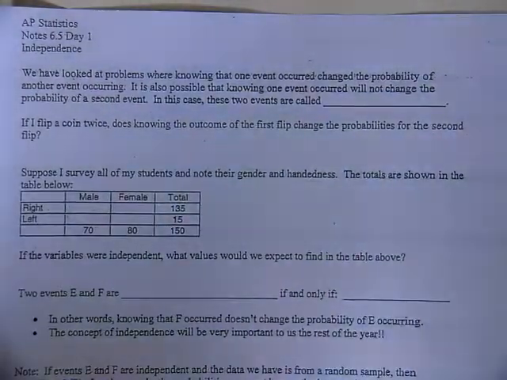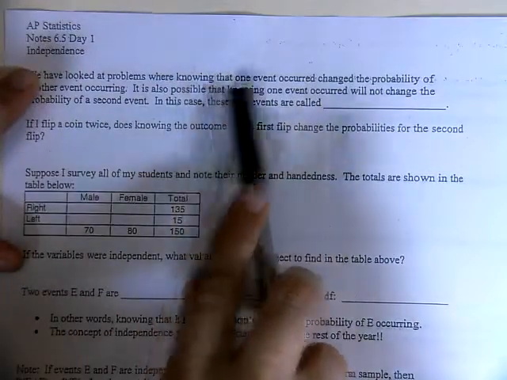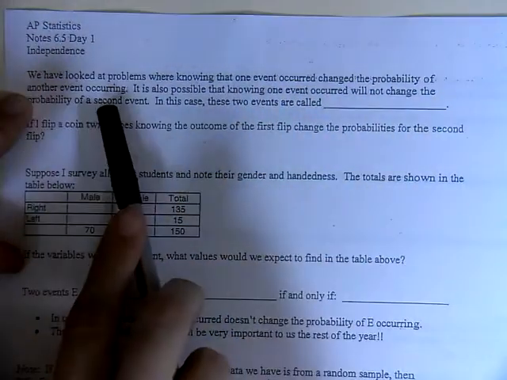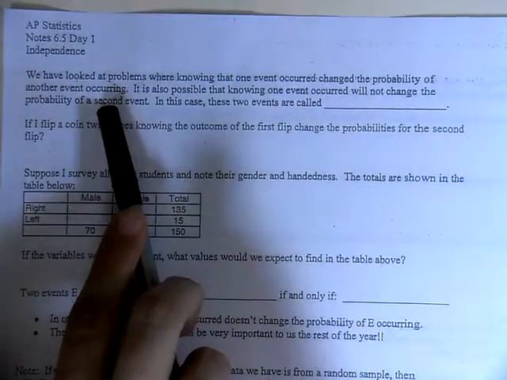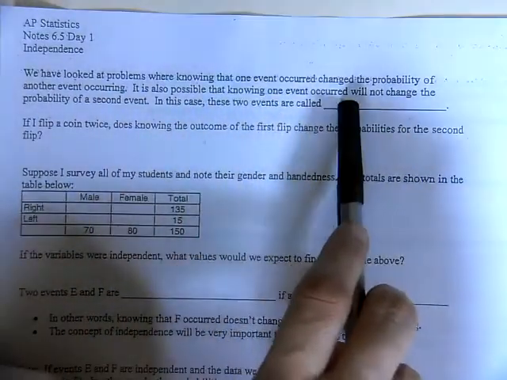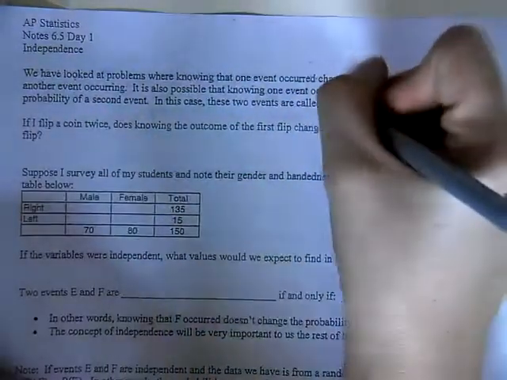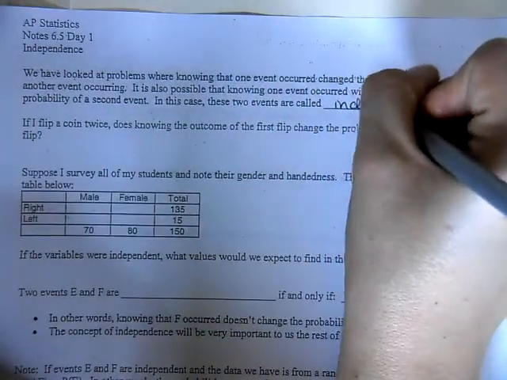Okay, so today we're going to look at independent events. Yesterday we looked at problems where knowing one event occurred changed the probability of the other event occurring. That would be conditional. But now we're going to go the opposite way. It's also possible that knowing one event occurred does not change the probability of the second event. In this case, the events are called independent.